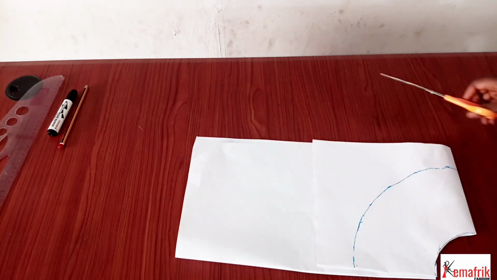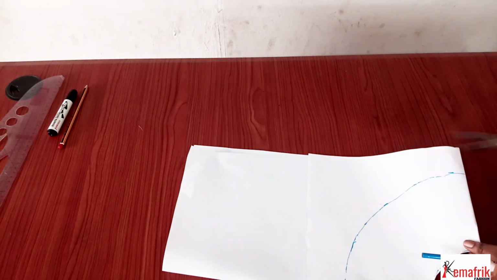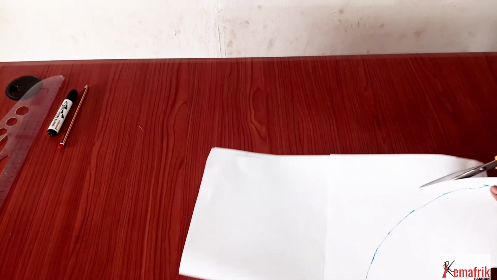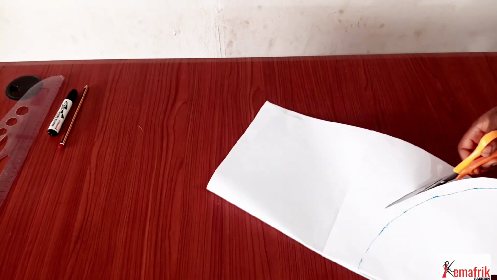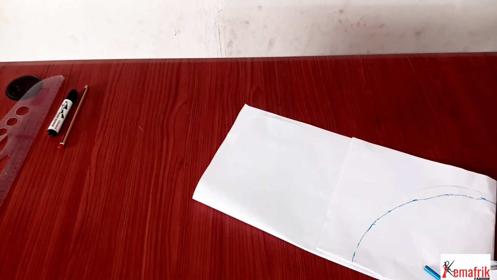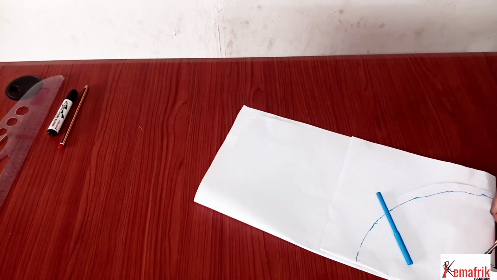So if it's a waist skirt, you need to consider the sewing allowance above and also below. So let me do that here. Let's assume I'm adding ½ inch allowance. This is what I would do. If I was adding ½ inch allowance at the top too, this is what I would do. So let me just do that so that you can get it once and for all.